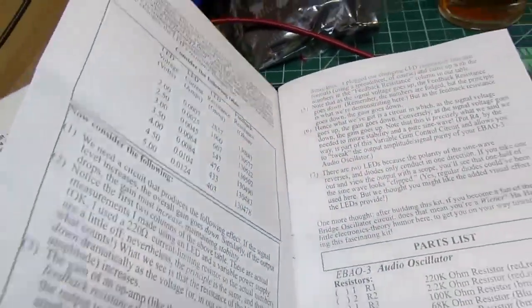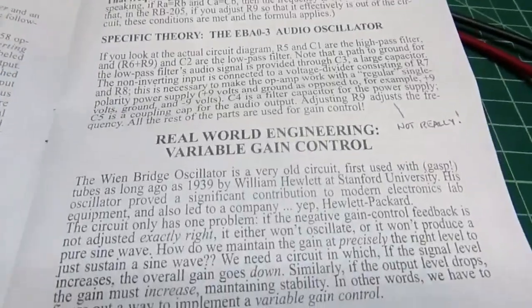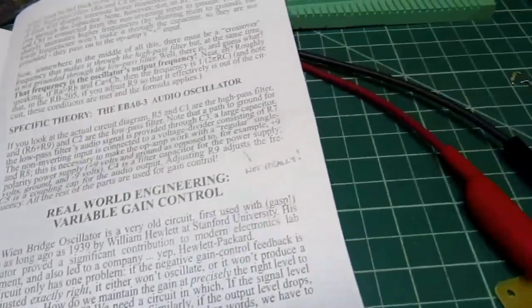I decided to read through the more detailed theory of operation, but it says real world engineering, variable gain control.